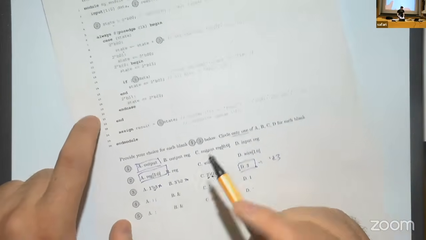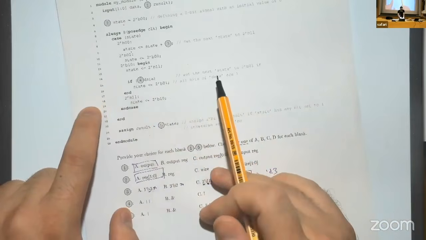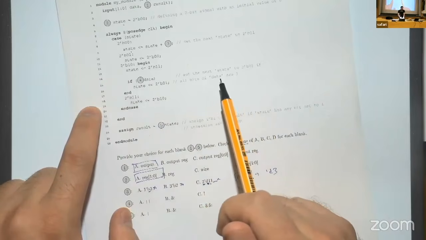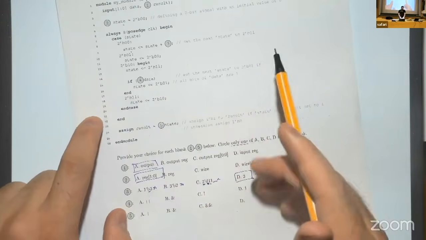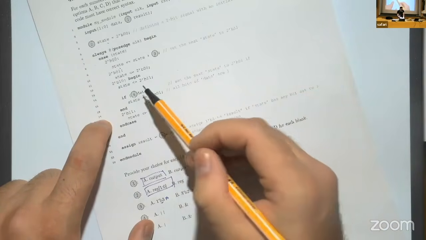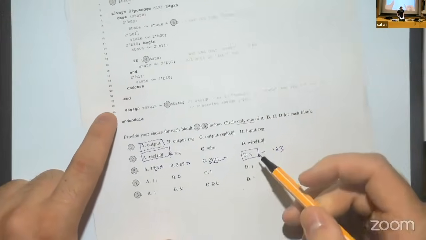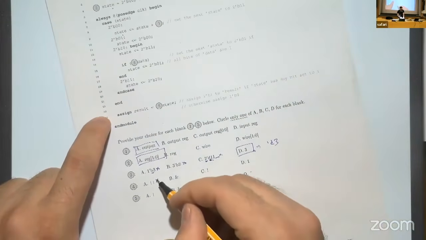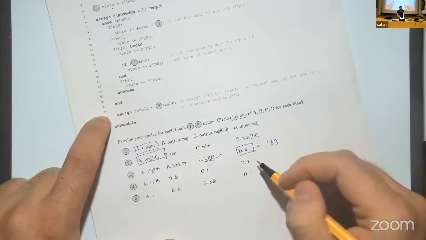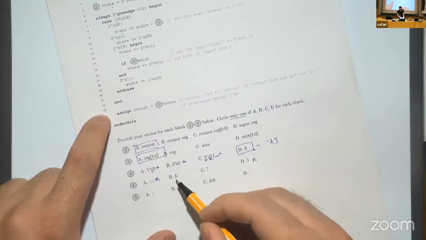For the fourth one, it says line 15, set the next state to 2'b01 if all bits of data are 1. What that means, it's at the beginning of the variable here. So we can understand that this should be a reduction type of thing. That's why we will eliminate A here. And D doesn't make any sense. One data is, again, an error. So the only choices are B and C.